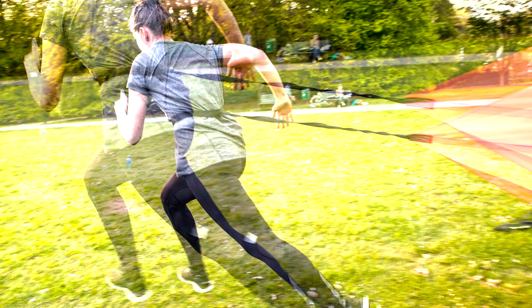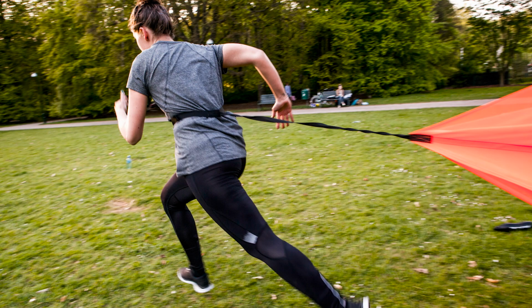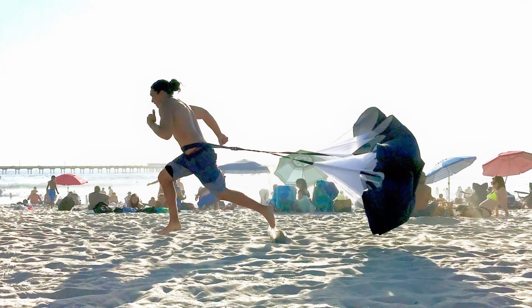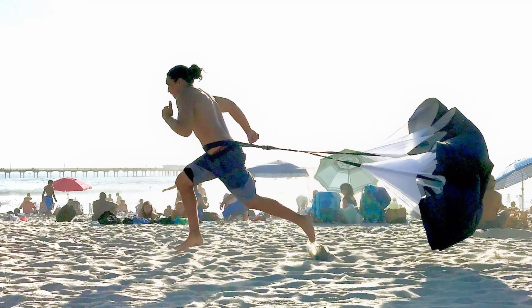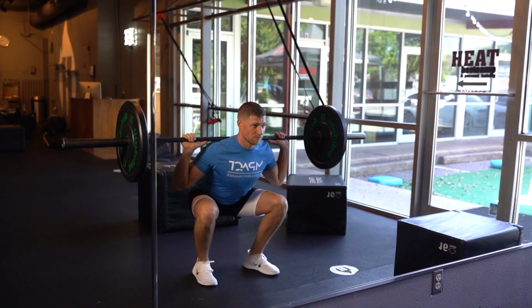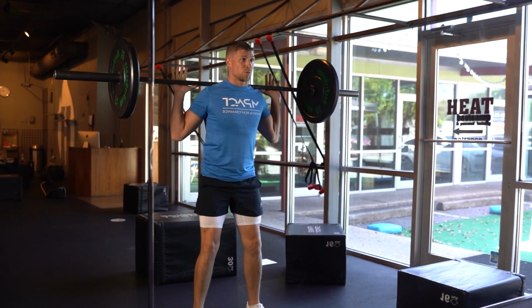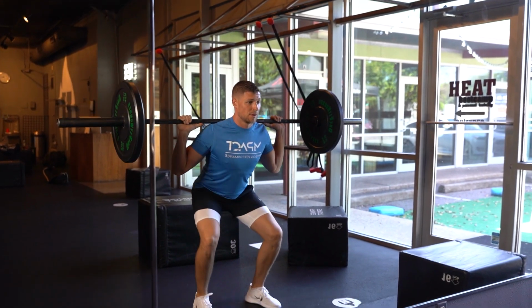Think of this like a track athlete who trains with a parachute. Yes, it is much more difficult to run with a parachute. However, once you take that parachute off, the task becomes much easier. We are applying the same principle here. If you can squat correctly with the band, your squat will start to look phenomenal without the resistance.